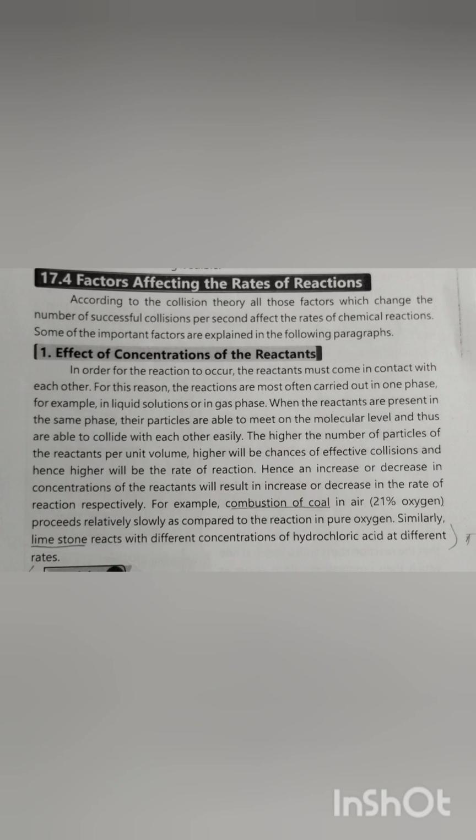Let's move forward to the next topic, which is factors affecting the rate of reaction. According to the collision theory, any factor that changes the total number of successful effective collisions per second will directly affect the overall rate of a chemical reaction. It is the concept that we will learn in the first lecture of this chapter.